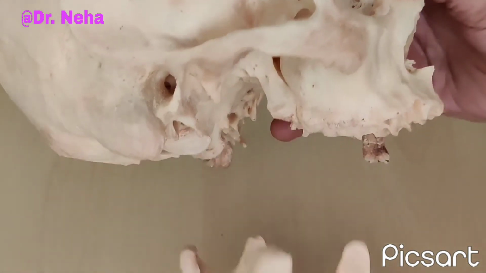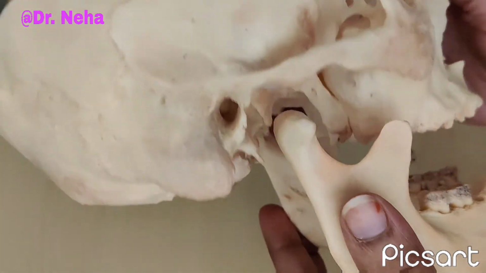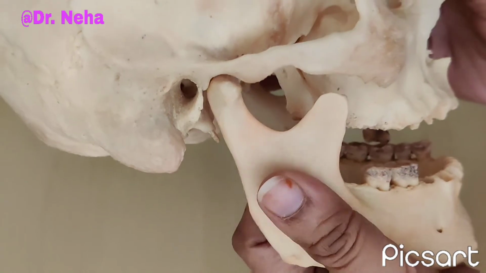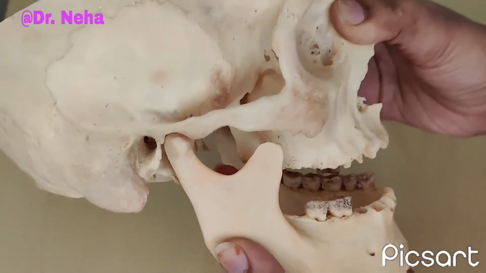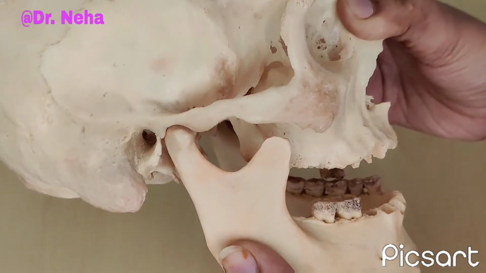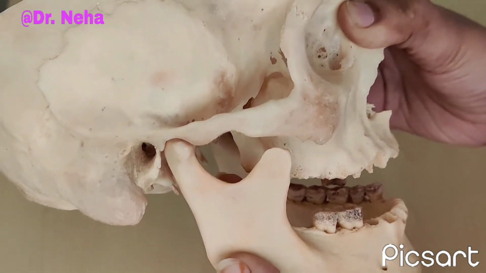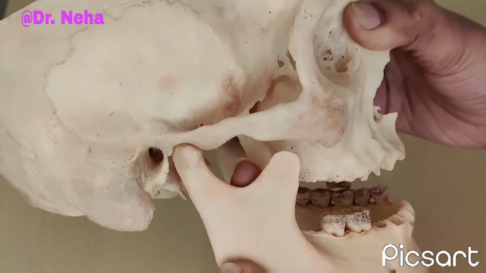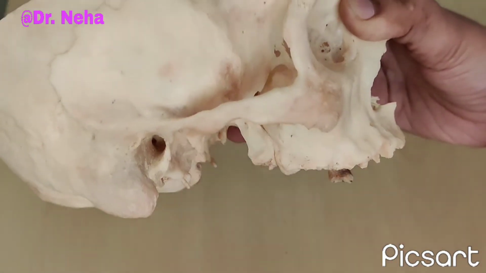Then the lateral boundary is formed by this, we can see over here. This is formed by the ramus of the mandible and the coronoid process of the mandible. These structures are forming the lateral wall of the infratemporal fossa.